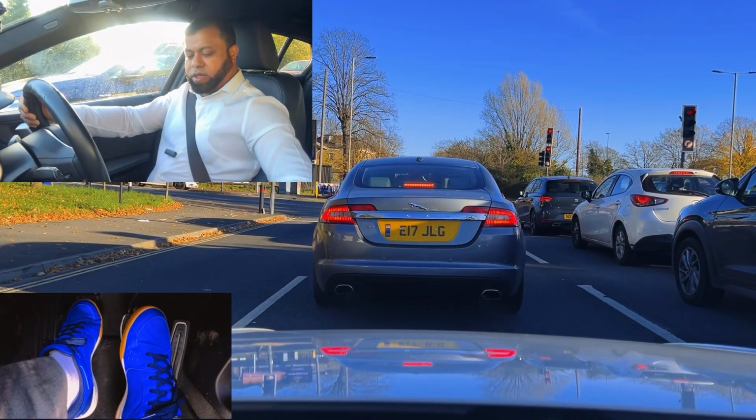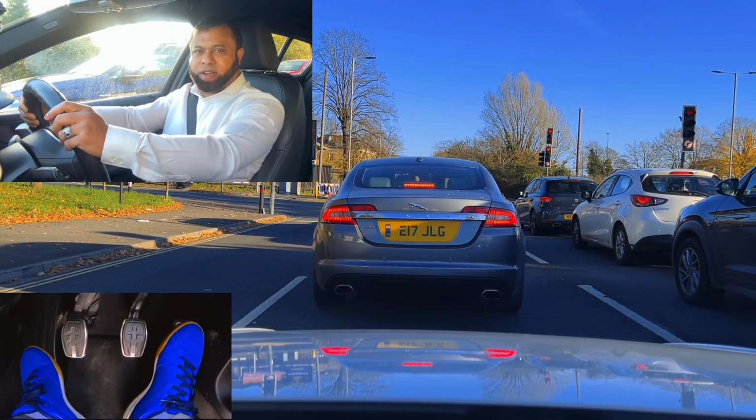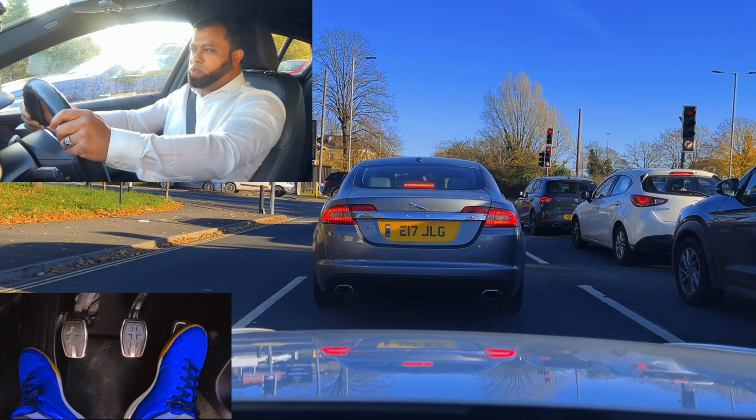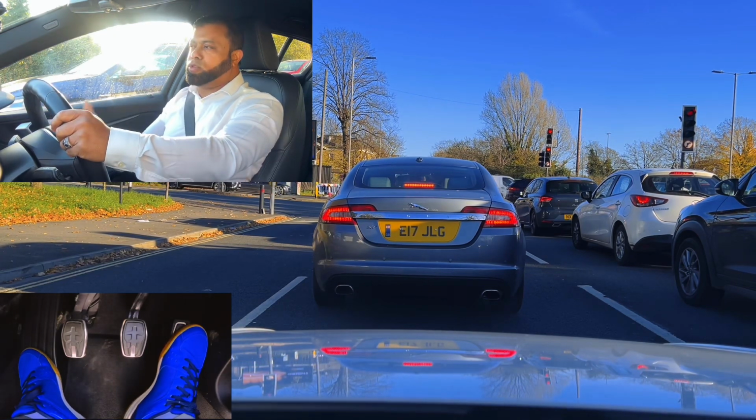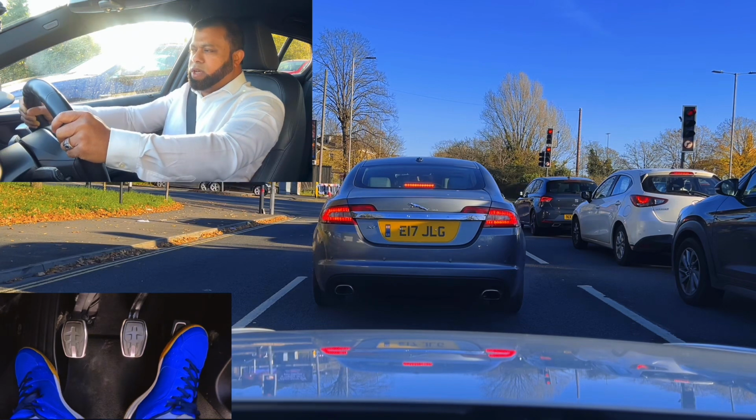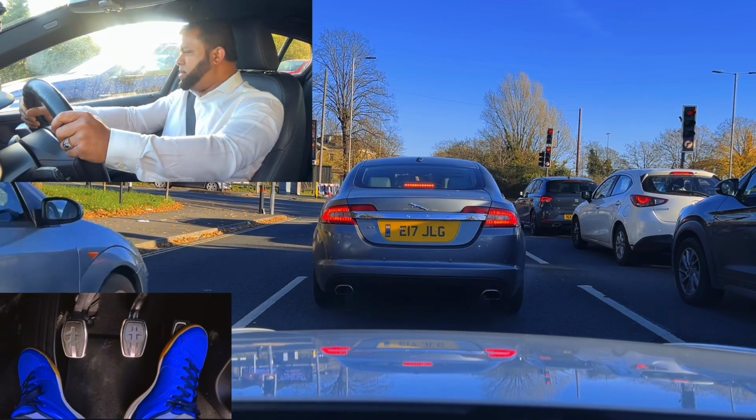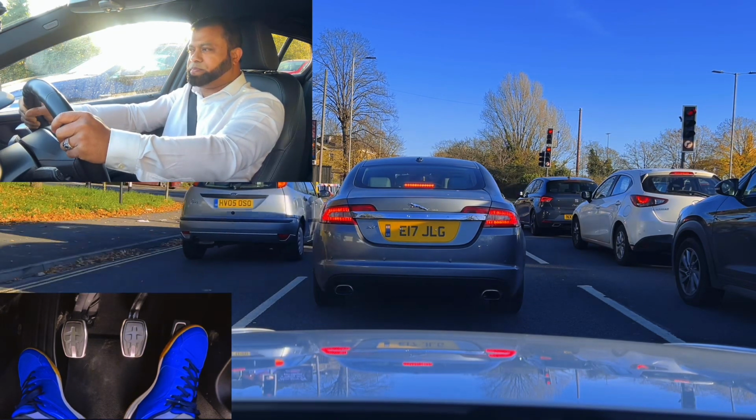Handbrake on, neutral, rest my feet. Good. And just relax. Just wait and relax and know what you need to do before you go. So what do you do? You're going to look at the mirror, look at the mirror, look at the mirror before you go. Okay?